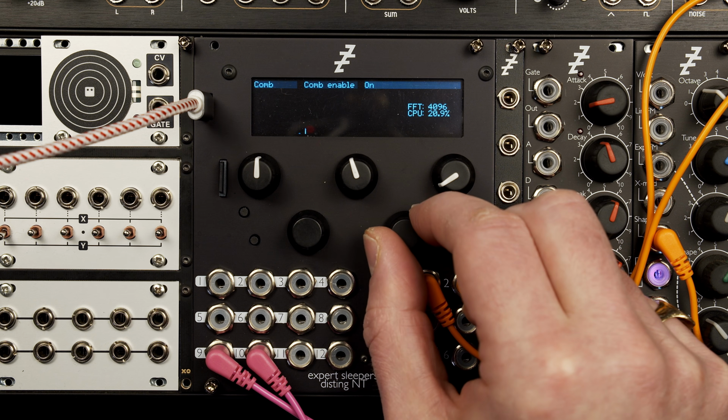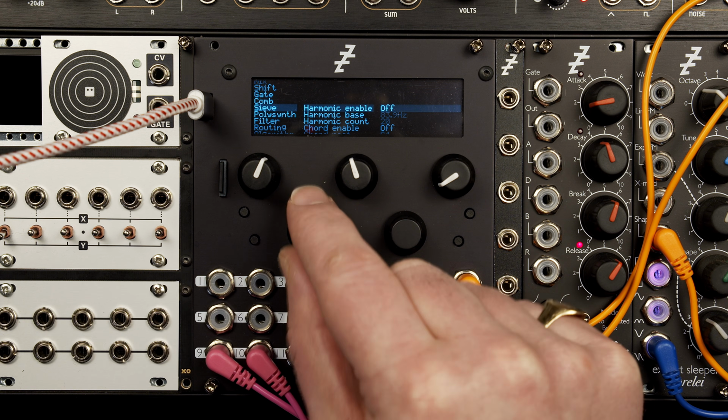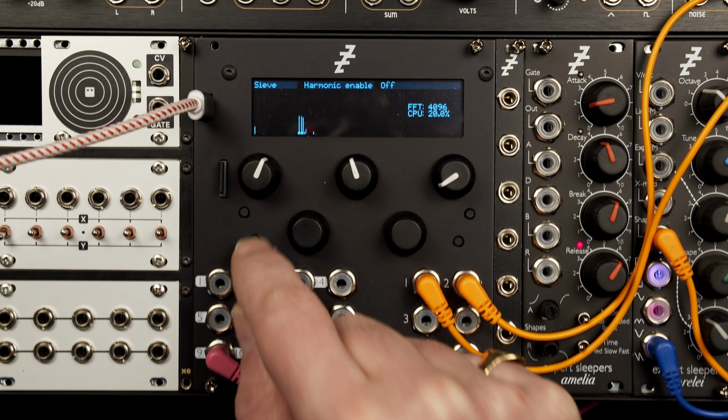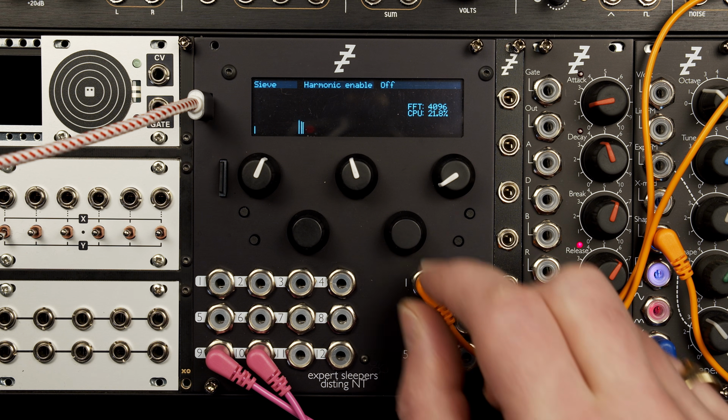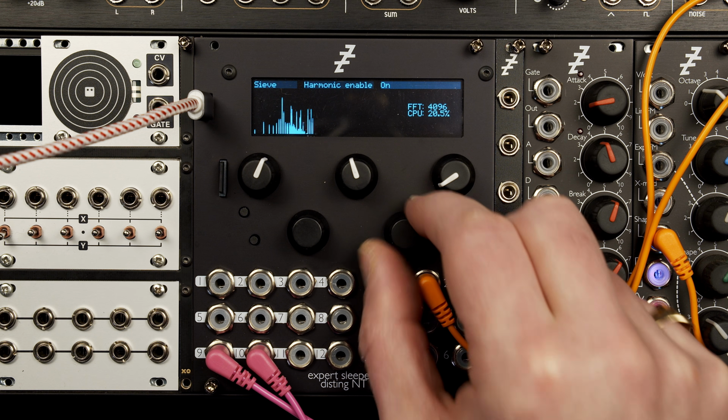That's the comb. Complementary to the comb, there's two kinds of sieve, harmonic and chord sieve. So we'll do the harmonic sieve first. We'll go back to our drums, I think. Turn that on.